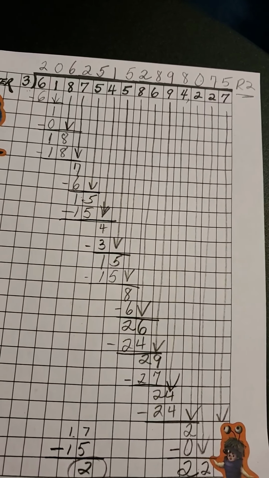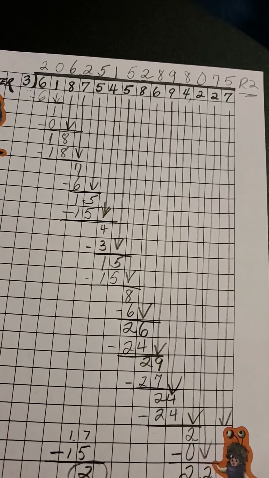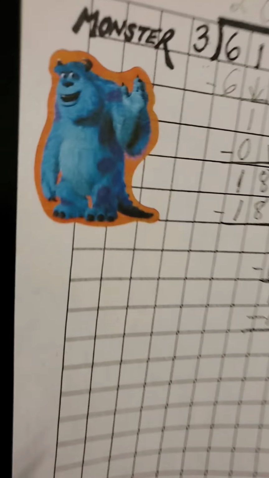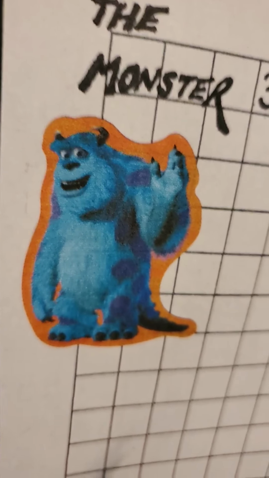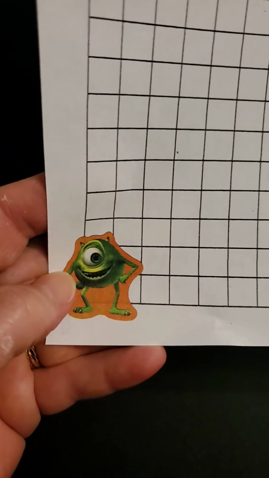20 trillion. Wow. So you have done the monster. You have mastered the monster. Look at all these little monsters on the page. Aren't they cute?